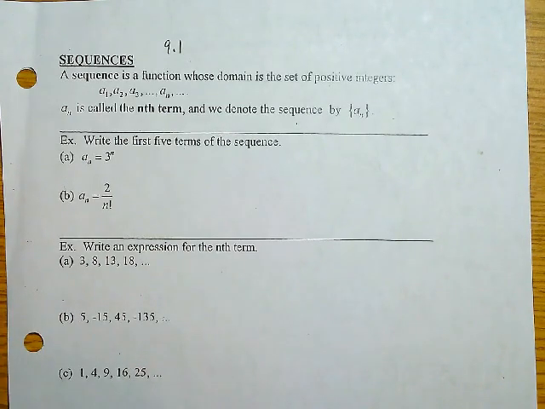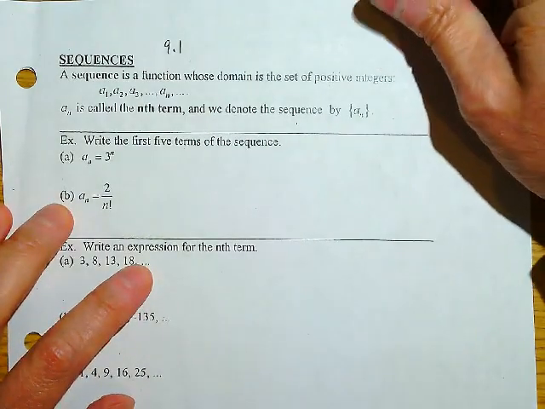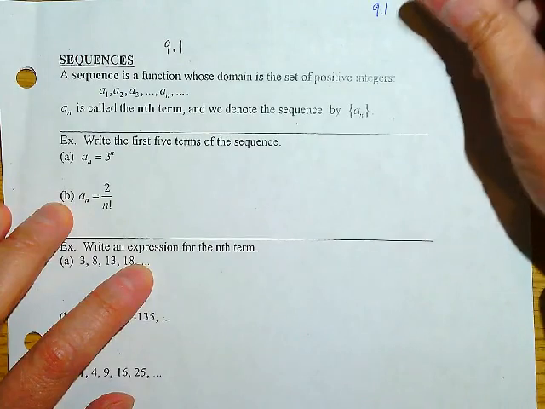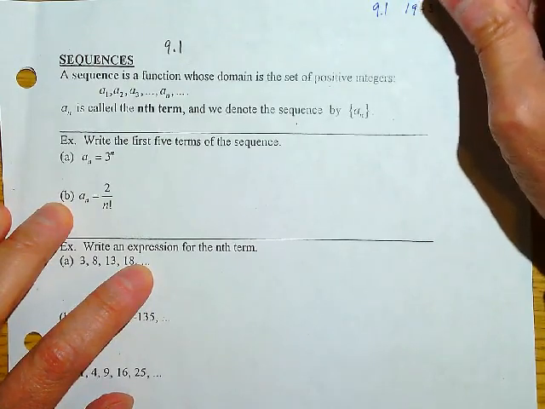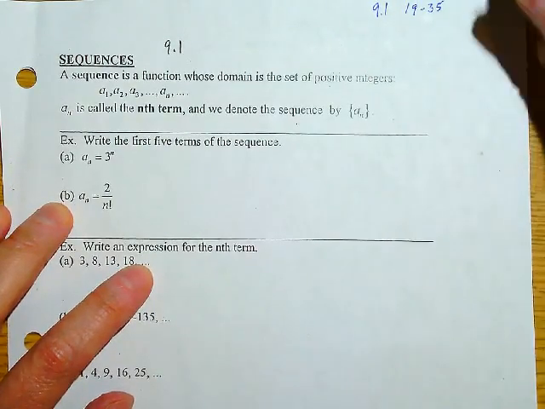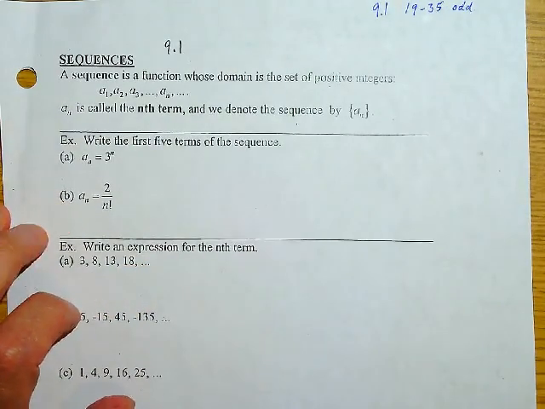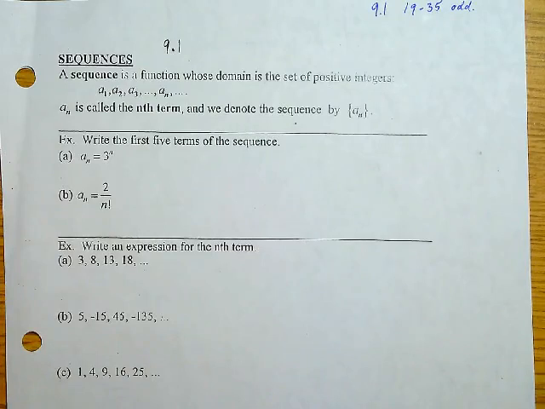All right, so this is in section 9.1 in your text booklet. 9.1, problems 19 through 35, and I will move my hand out of the way as often as I can to kind of describe these. But there will be a lot of these notes pages where you're going to be filling in the blank. It kind of gives a structure and a goal for what we've got to cover.